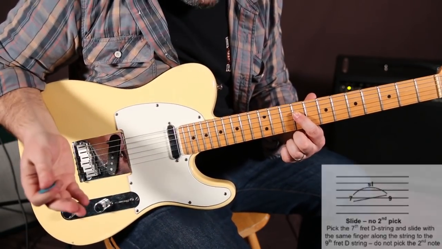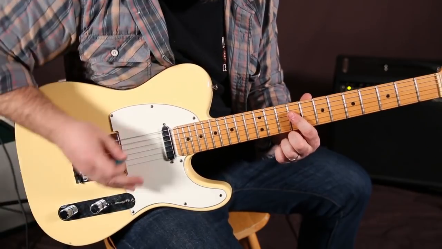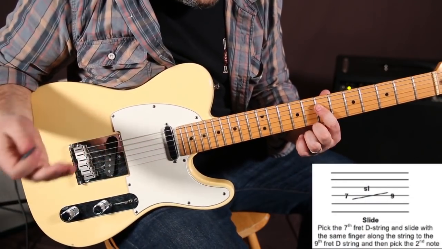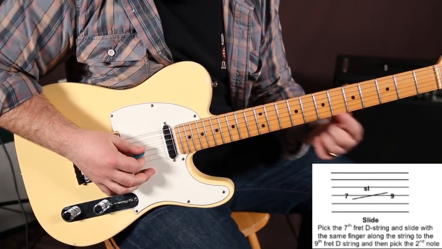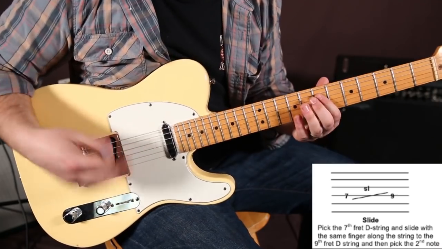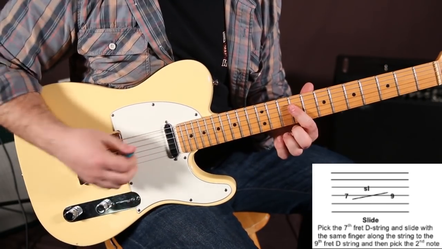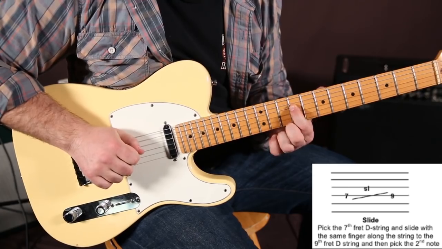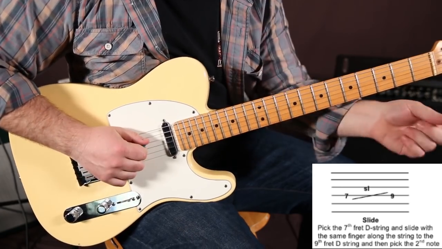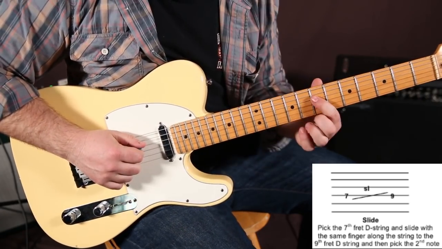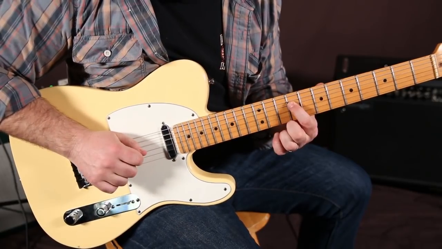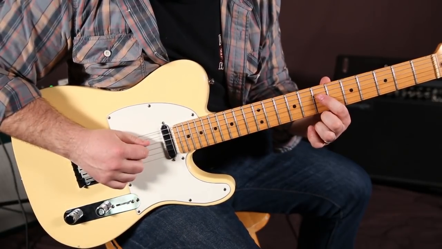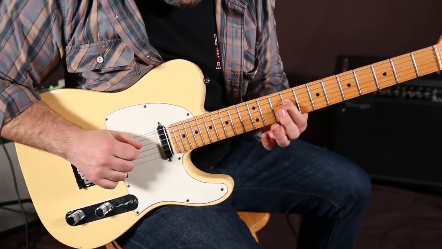Now look at the next notation, which is 7 to 9. We're going to do the same thing, but the way that notation is, they're not connected, which means we're going to slide, but we're also going to pick. Now when they have a tie together, you don't pick that second note. Those are the differences.